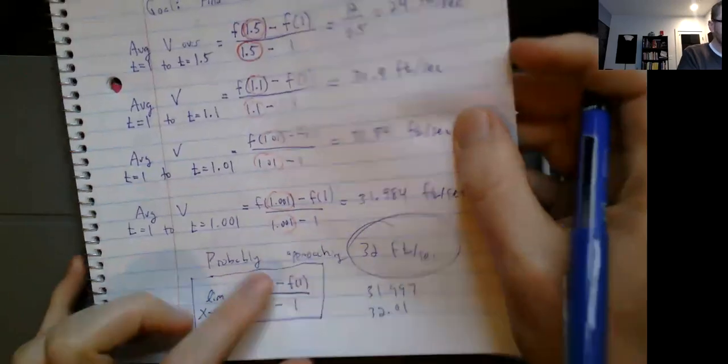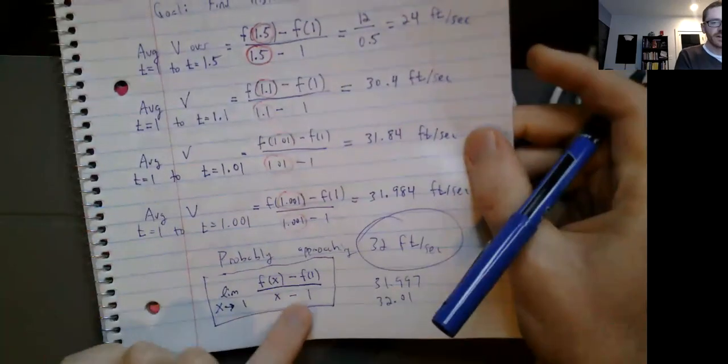So it's going to be a limit as x approaches c of f of x minus f of c all over x minus, not 1, but c. Okay, that is the formula.